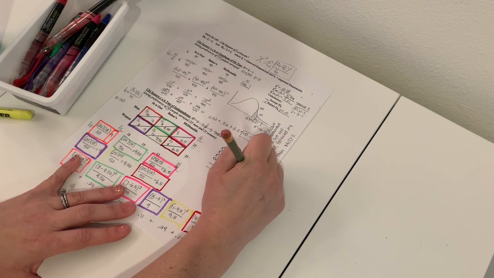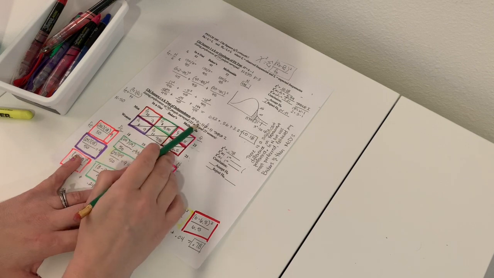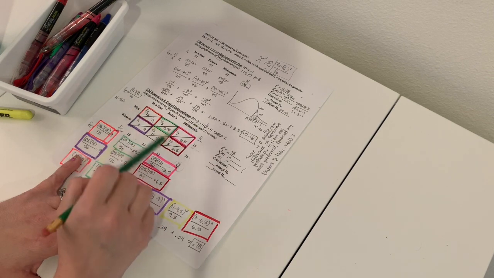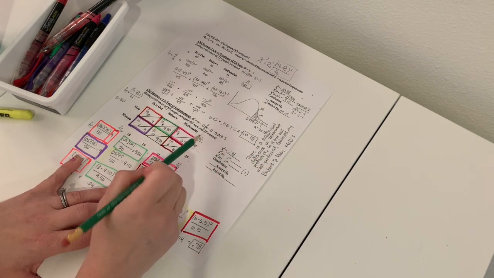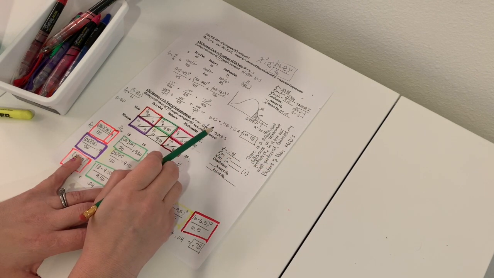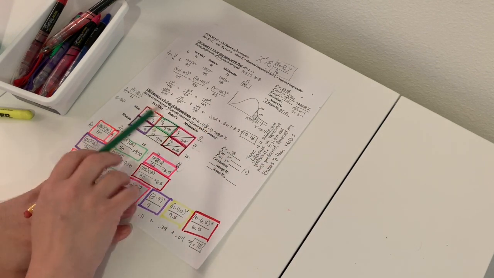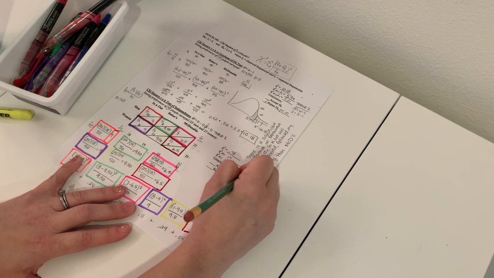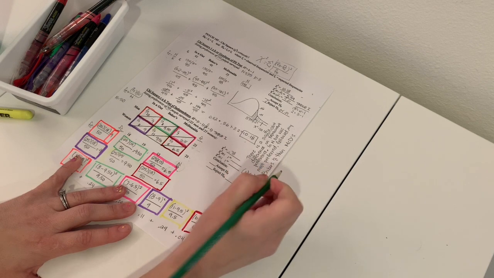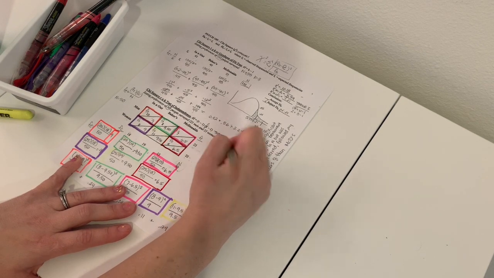So if I were to take the number of rows I have minus 1, I would have 1, 2 rows, so 2 minus 1 is 1. And if I were to take the number of columns I have minus 1, so I have 1, 2, 3 columns, so 3 minus 1 is 2. So 1 times 2 is 2. So I'm going to put that in my parentheses here.